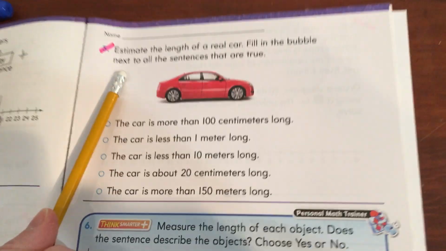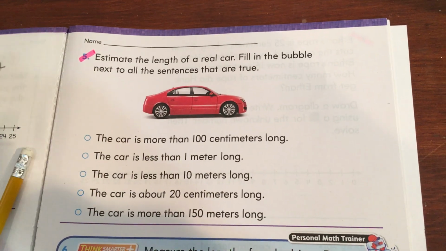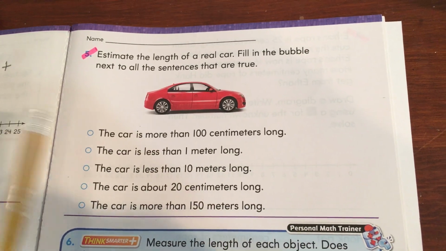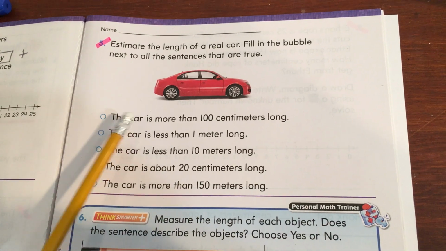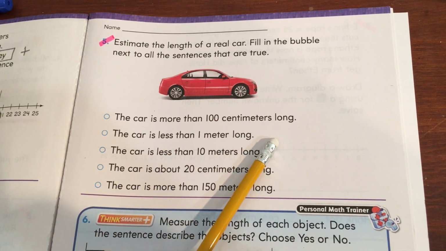And then, estimate the length of a real car. So think about a real car, something that your mom and dad drive, not a toy car. Fill in the bubble to all the sentences that are true. Now, a car is more than 100 centimeters long. Well, here's 100 centimeters.